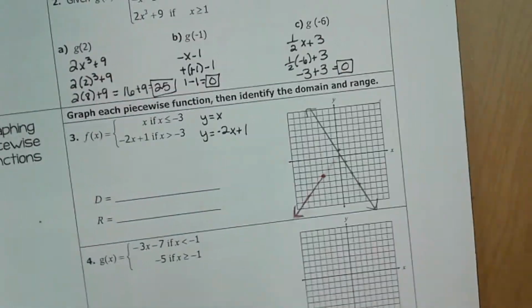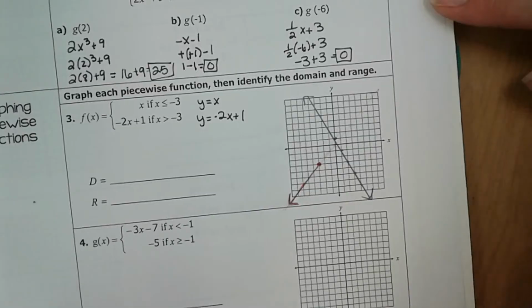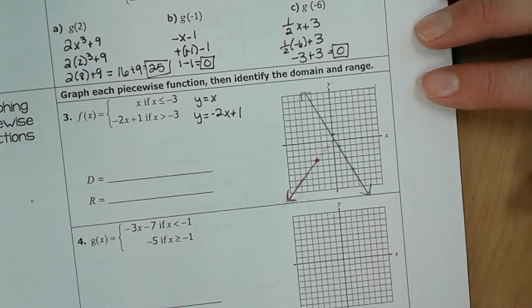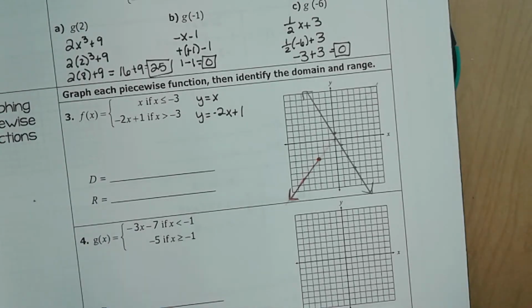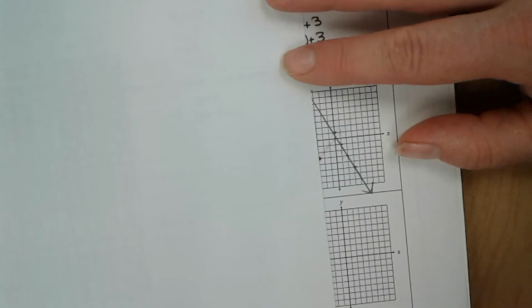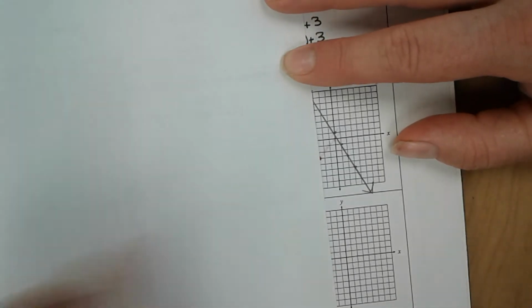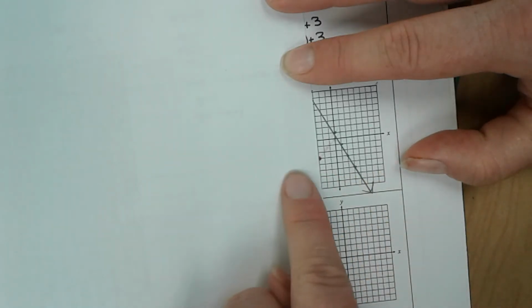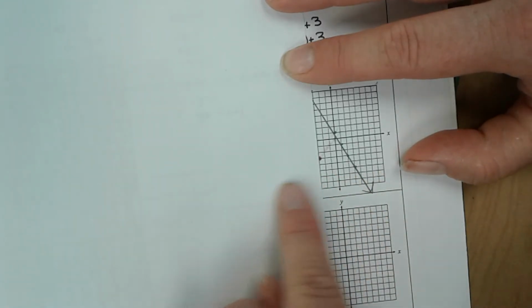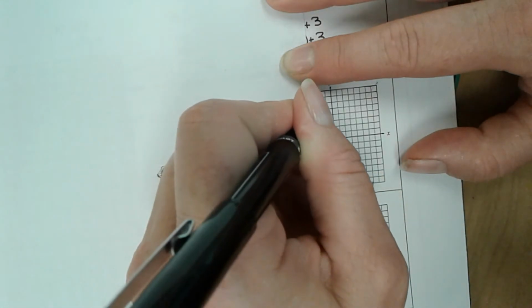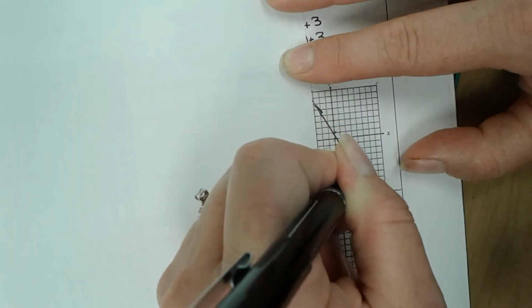Okay, now we decide what part of this line do I want to keep and what part am I going to get rid of. Well, this says for everything greater than -3. So again, I take my paper, I go to -3, and I say I only want to keep the line for all of these values. These values of x I don't want to keep because they're less than -3. I only want values that are greater than -3. So I'm keeping these values here, and I'm going to keep this part of my line.